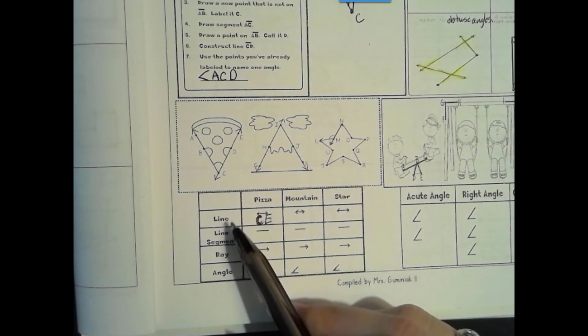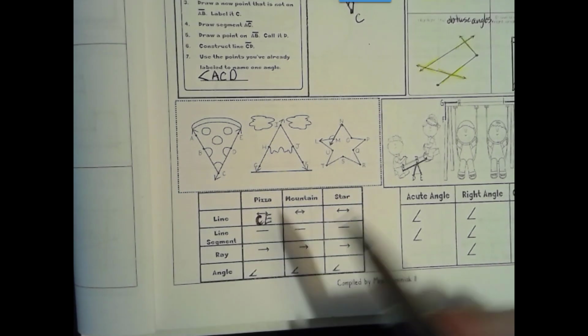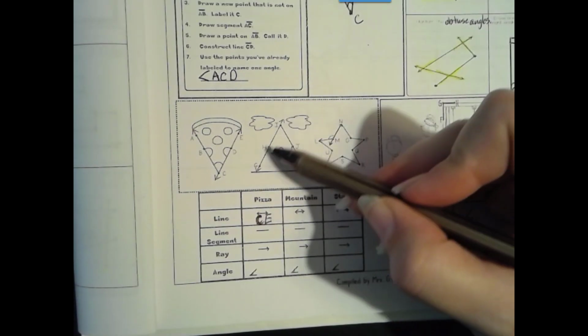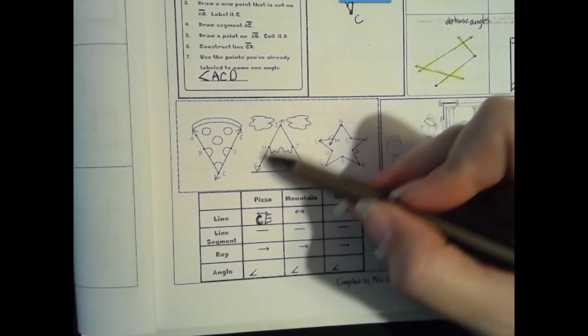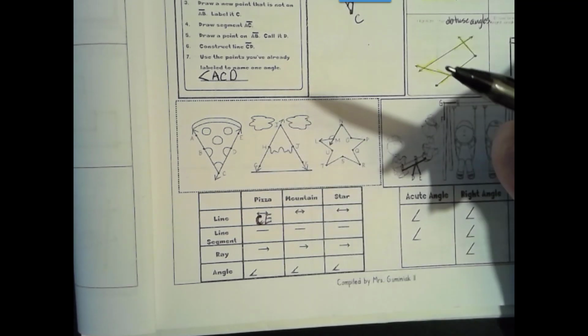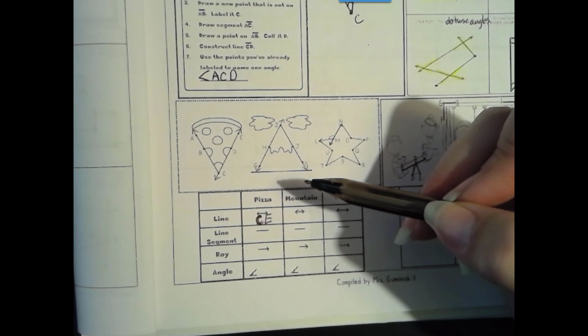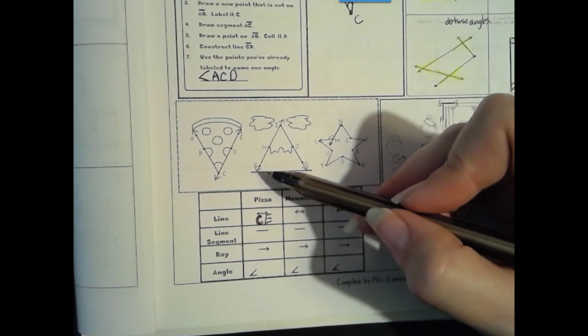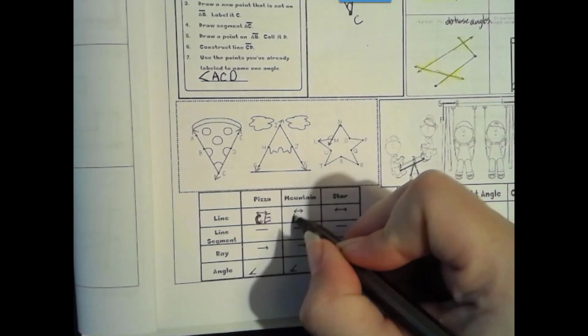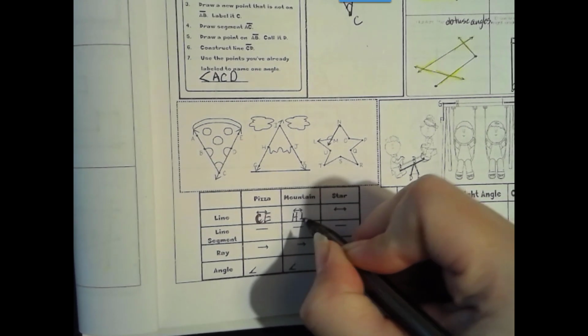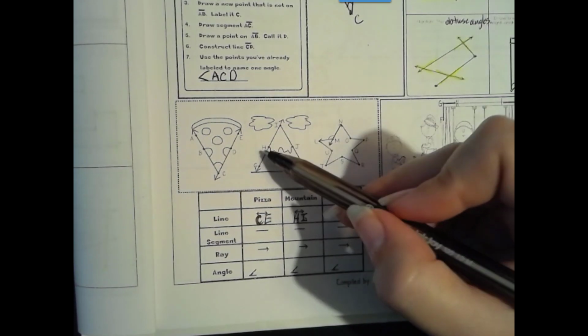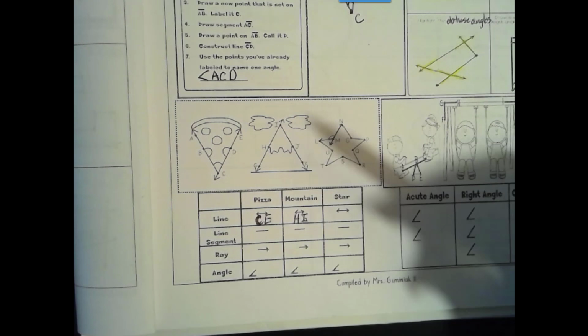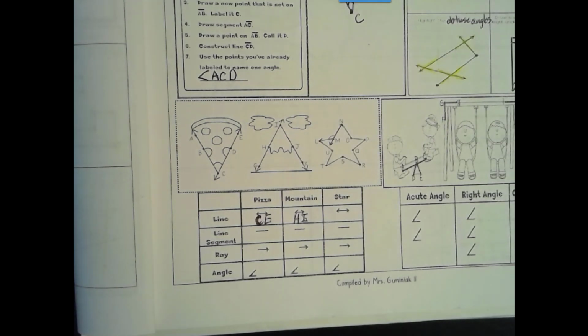Okay, now I'm going to look for a line on the mountain. Here's my line. I know because it has the arrows that go forever. And again, two letters. Doesn't matter the order, so I'm going to go with HI, so I can say hi. But any two letters on that line would work, and order doesn't matter for a line.